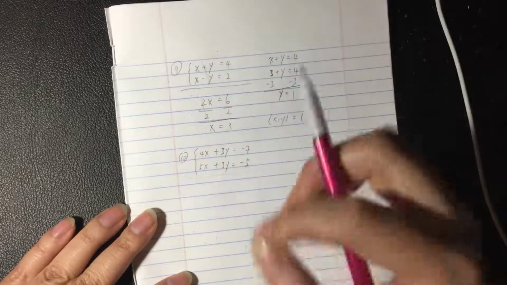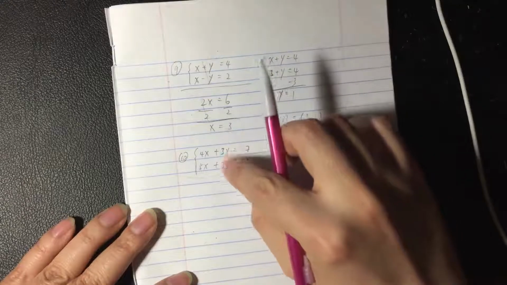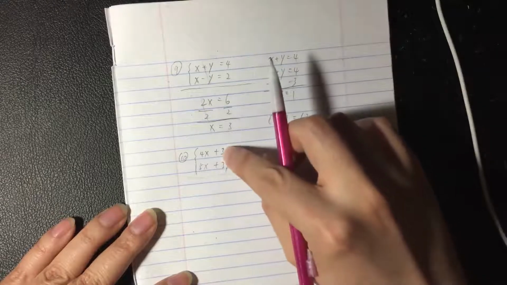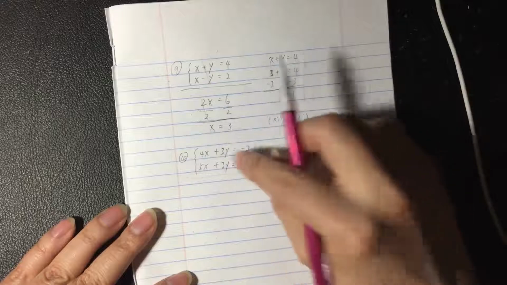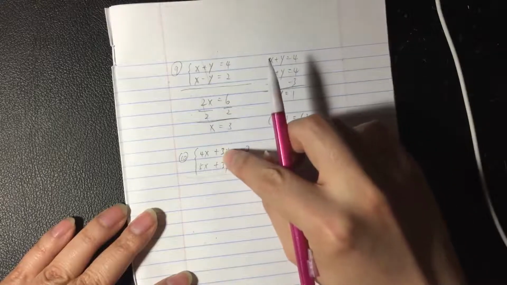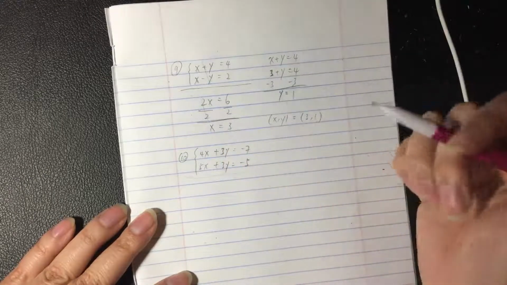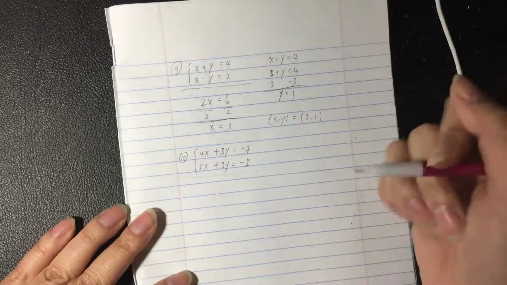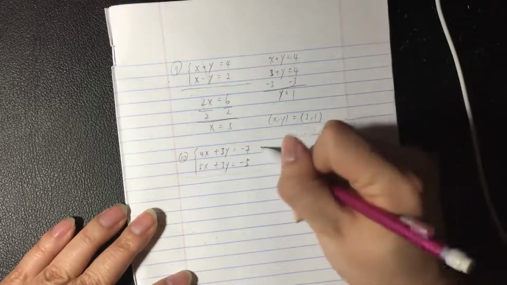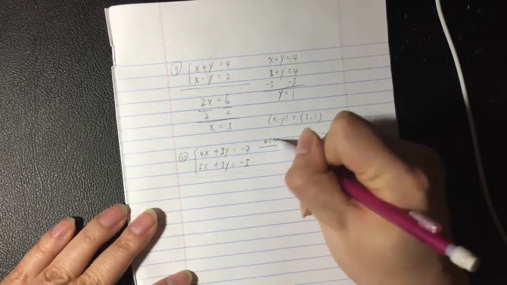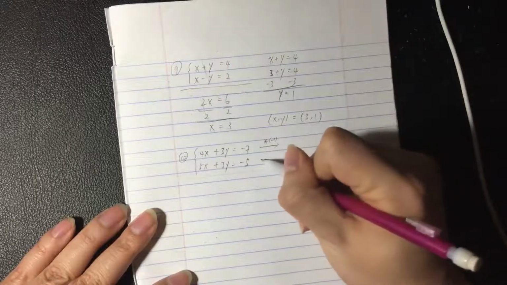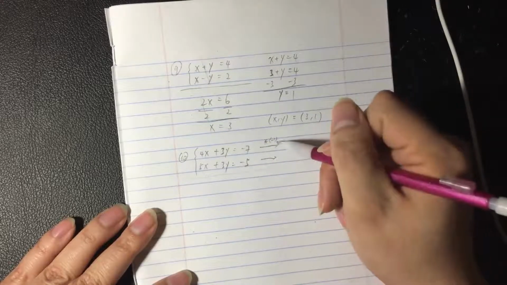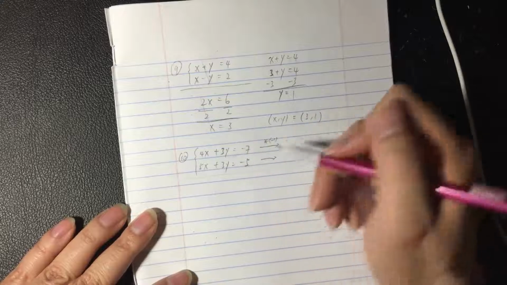If two terms get cancelled, they must have exactly the same coefficient but opposite sign. Or if they have the same sign, what should we do? They both have positive 3y here. What I can do is multiply one of the equations by -1 and leave the second equation the same.